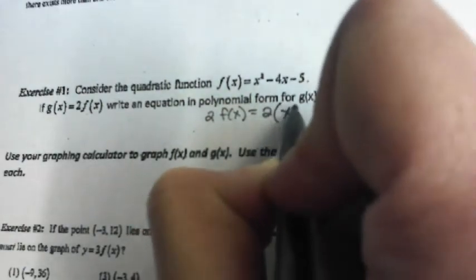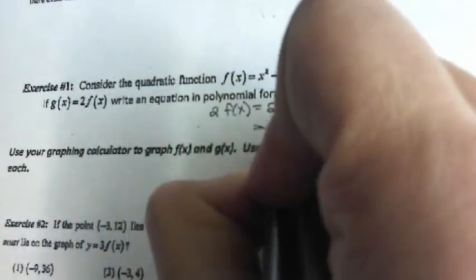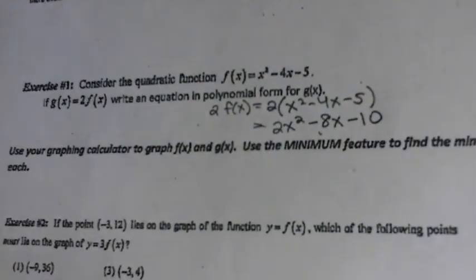So if you want to rewrite this, when things happen out in front, I'm literally just going to take this and do double f of x, which means I'm going to double the equation. When it's vertical, you're doing something outside of the function, and then you just simplify, versus when it's horizontal, you're actually plugging something in. There's your equation: 2x squared minus 8x minus 10. That's your g of x.